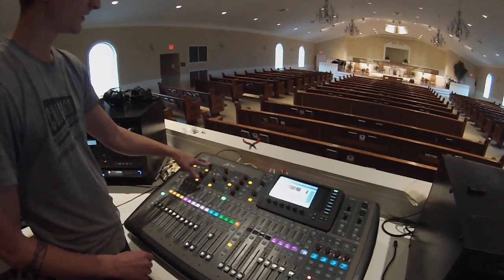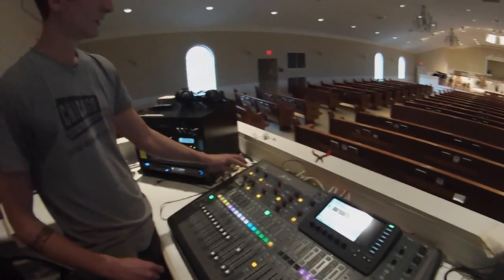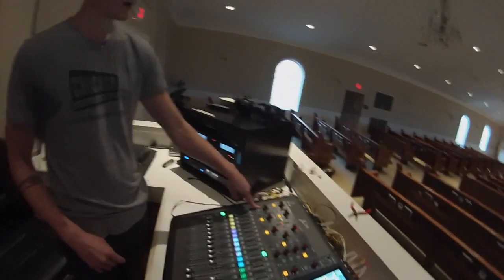And then next over here is your low cut. I'm going to talk about that a little bit more when I get to the EQ section. But then you have a gate right here.